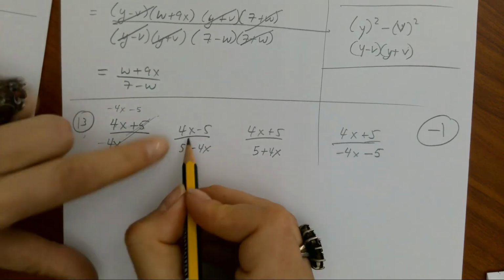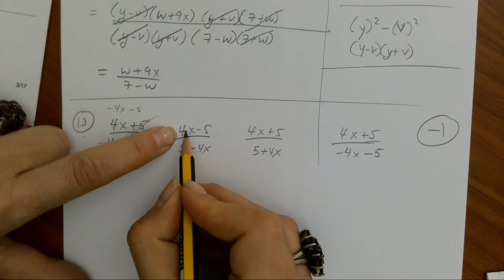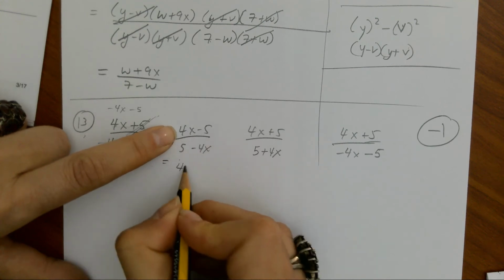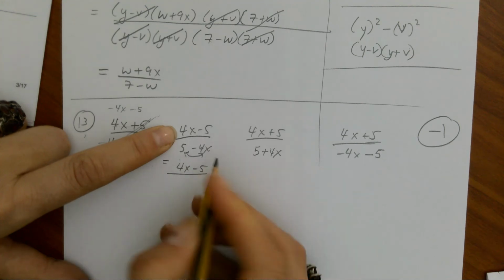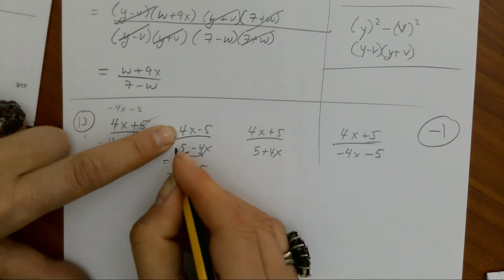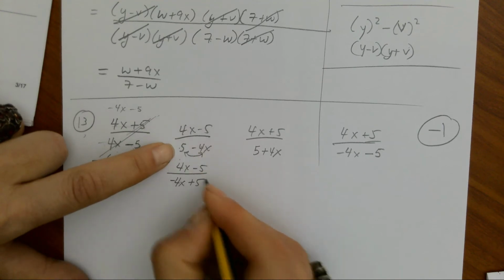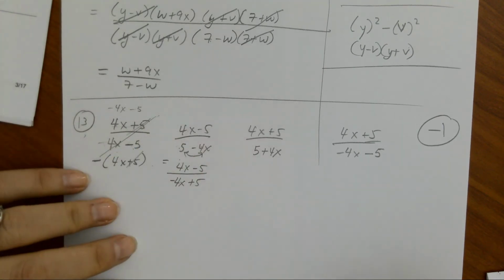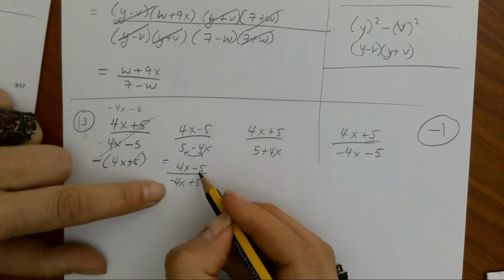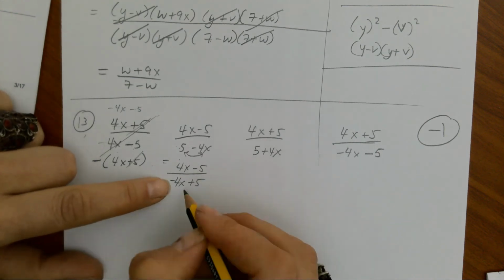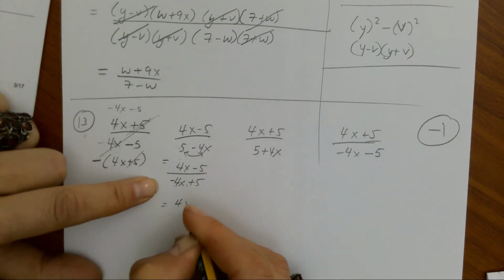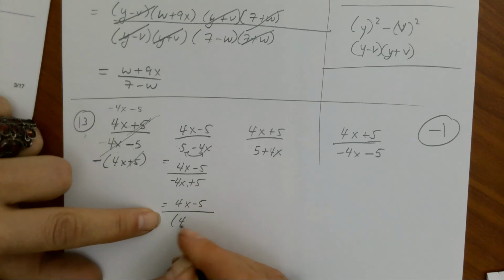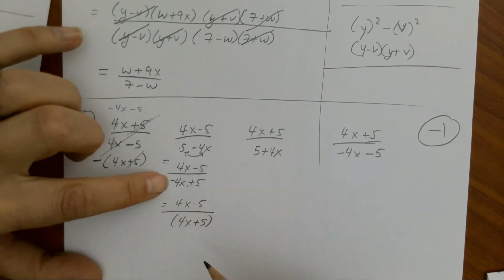Okay, first I'm going to rewrite them so they look the same. So the top is, I'm going to switch these 2 around. So the negative goes with the 4, and 5, because there's nothing there, it's going to be plus 5. So, if I want to see if it's negative 1, I'm going to have to pull out a negative out of the bottom. So let's write the top again. So what I did, no, that's not right.